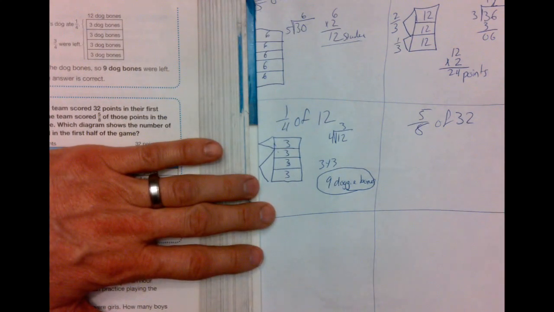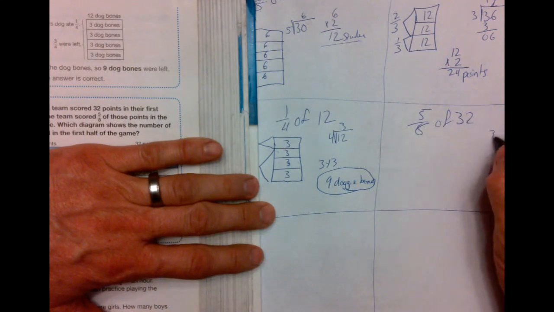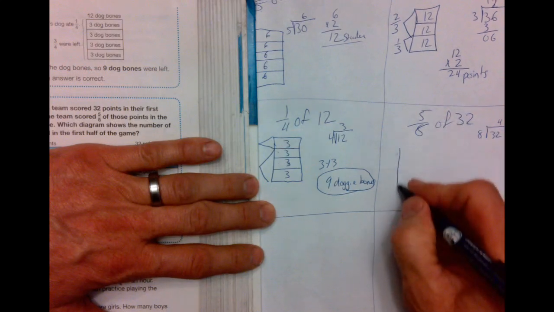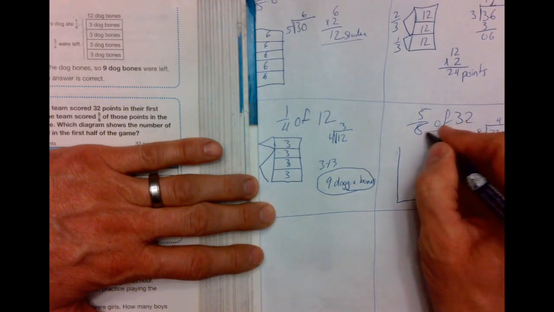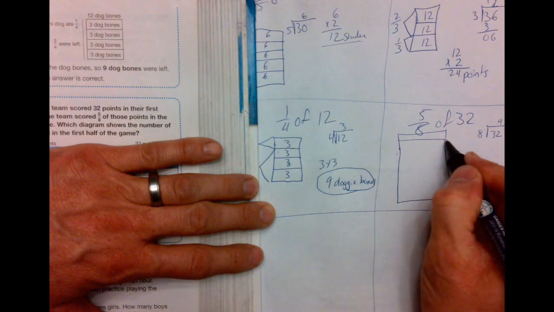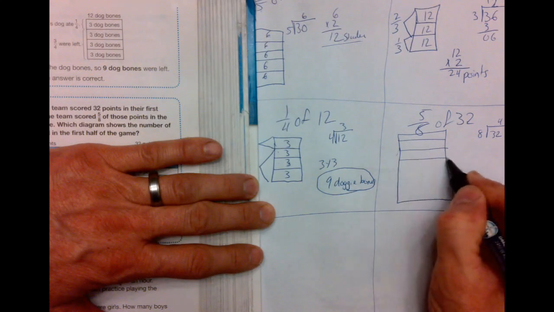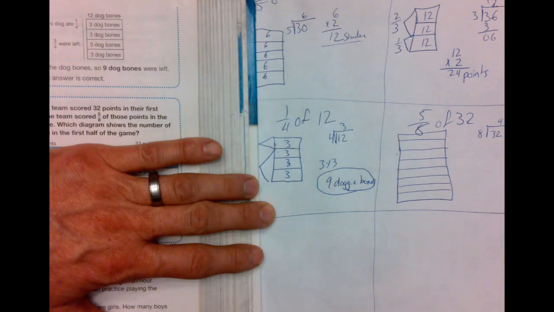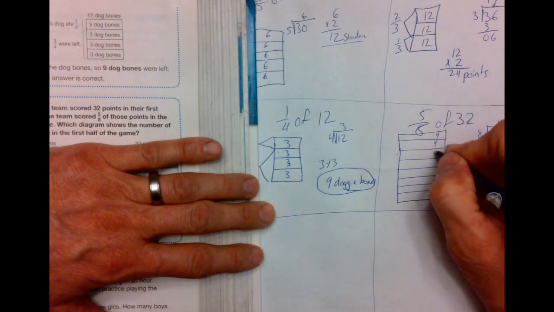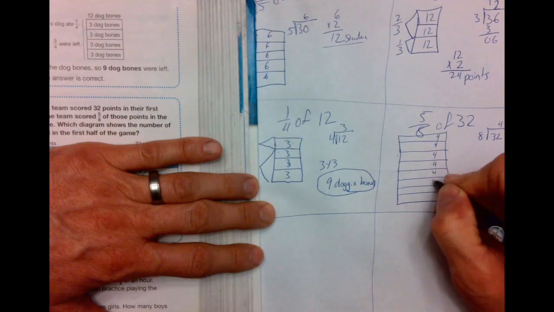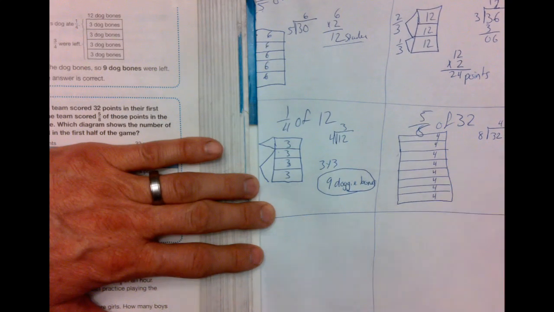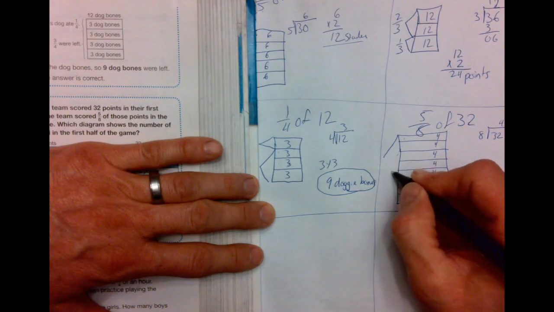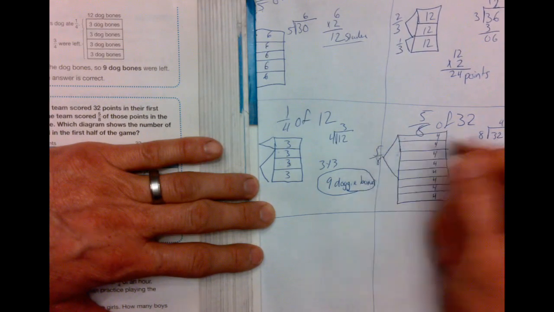We want 3/8. All right, well, let's go ahead and divide by the bottom number. 32 divided by 8 equals 4. How many boxes do we need? The denominator says 8, so I need 7 lines. 3, 4, 5, 6, 7 lines. And I'm going to put 4 in each box. And they had 5/8. 1, 2, 3, 4, 5. 5/8. That was the second half.